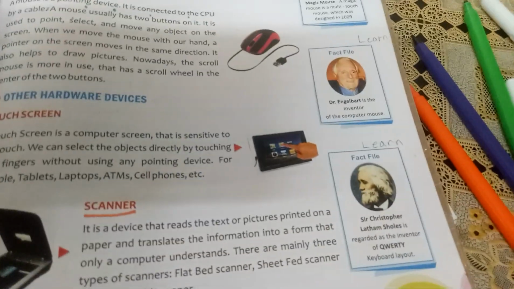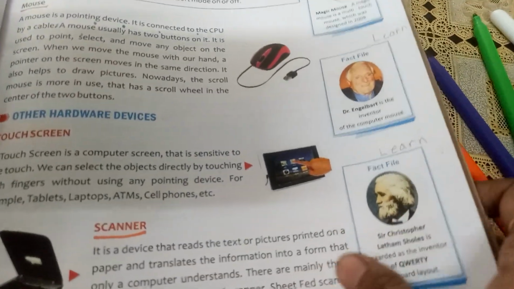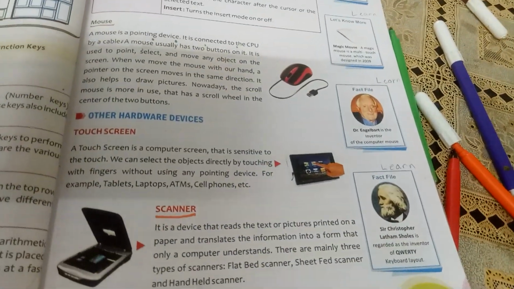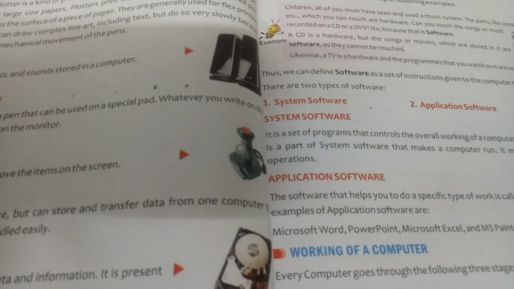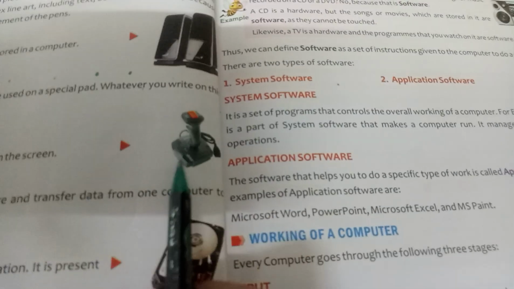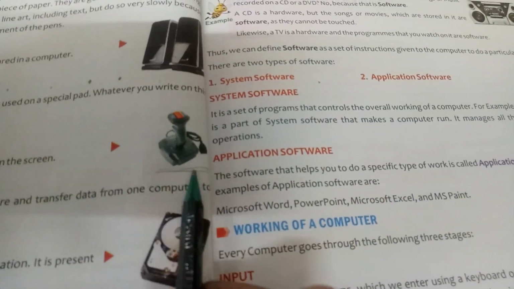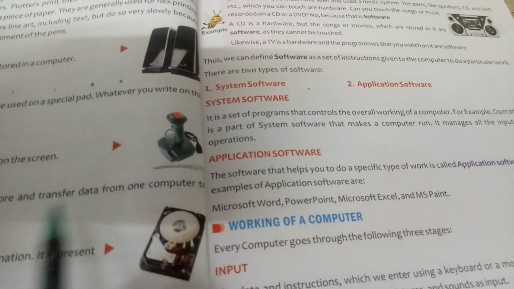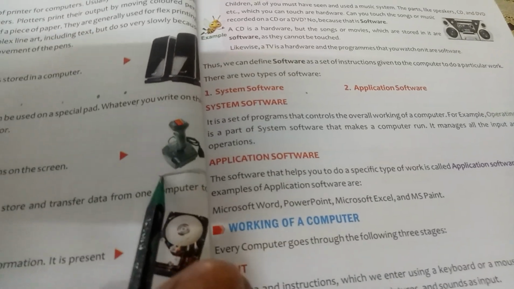The other thing which we say is an input device is a scanner. With the help of this scanner, we feed information into the computer. You can see this is the joystick. We use this to play games on the computer. This is also an input device.